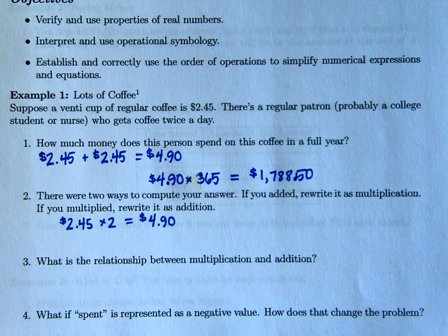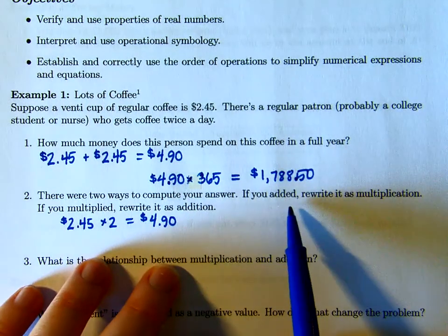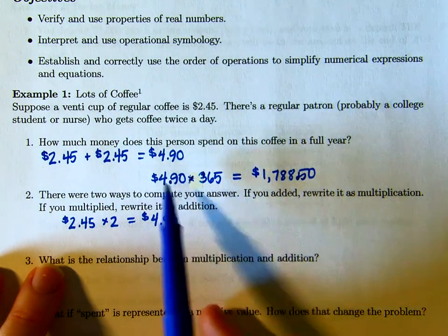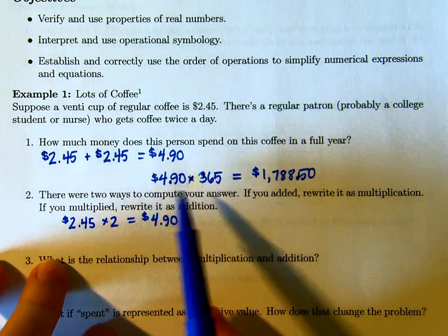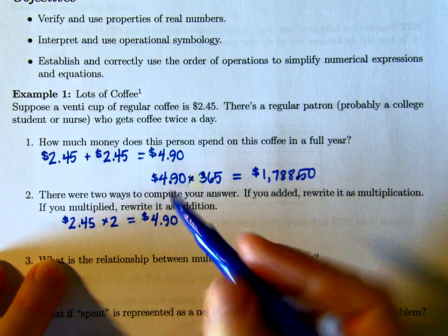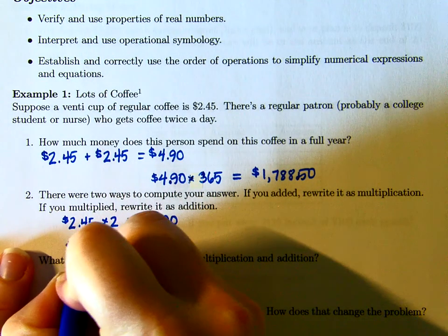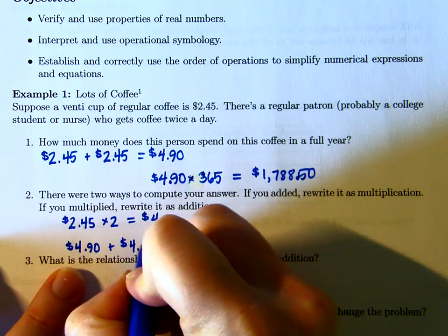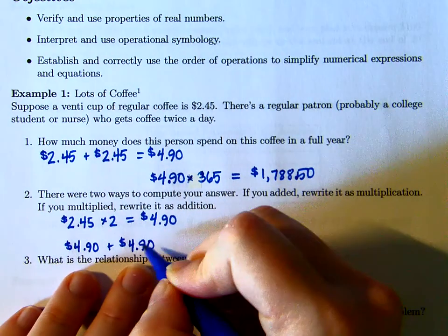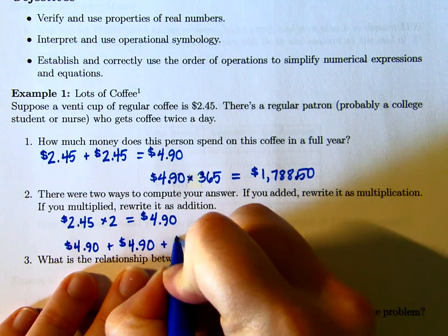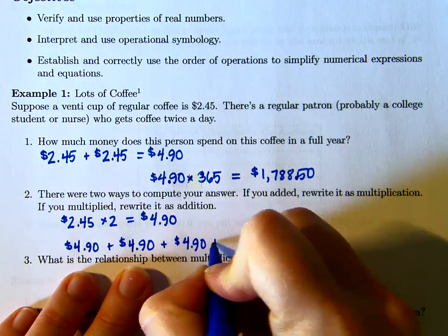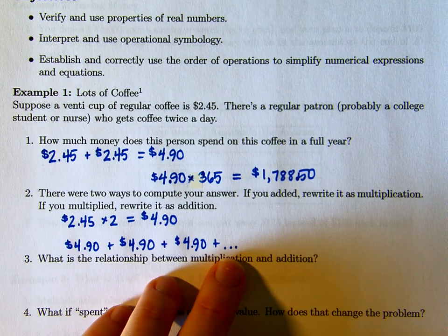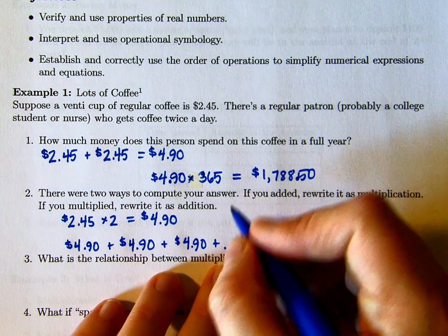And then if you added, rewrite as multiplication. If you multiplied, rewrite as addition. Okay, this was our multiplication, and I'm a little bit lazy, but when I see that, I think, okay, well, there's one day spent almost $5. Here's day 2 of the year. Here's day 3 of the year. And here's where I get lazy and I put a ... etc., etc., and so on and so on.